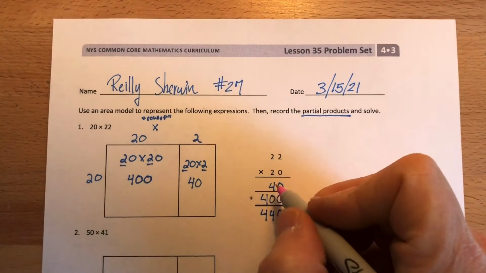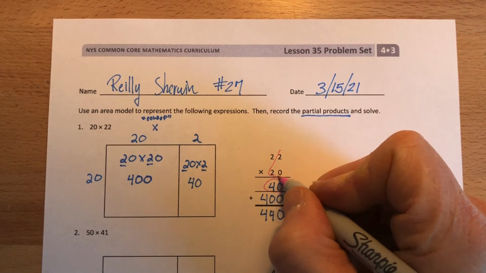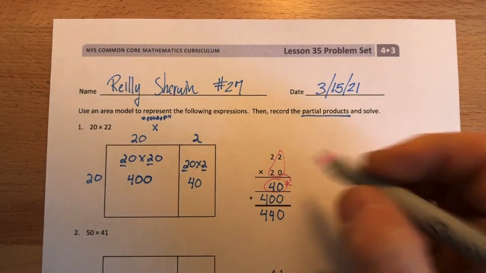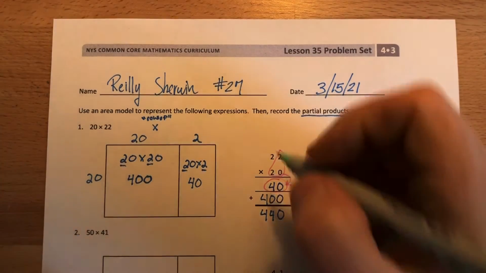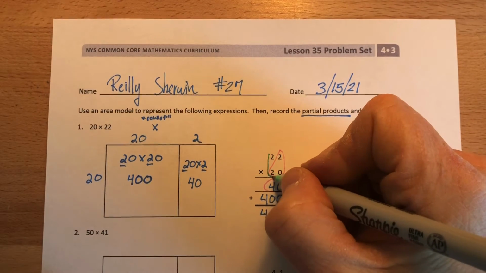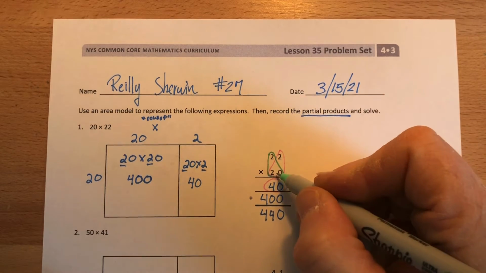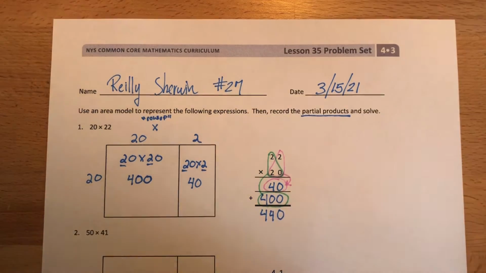So this pink here, this 40, came from 2 times 20, like over here. See that? We did that right there. And then since we split up the 20, we did this 20, because that 2 stands for a 20, right? Because it's in the tens place. 20 times 20, and that was our 400 right there. And we add them up, we get 440. All right, and that's what it looks like as an area model.